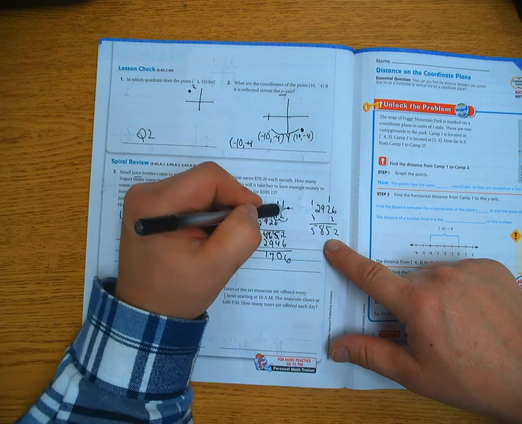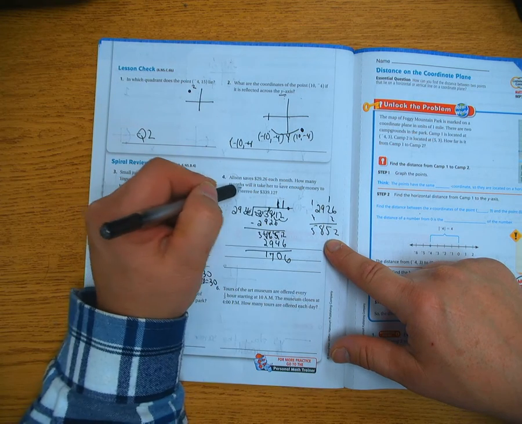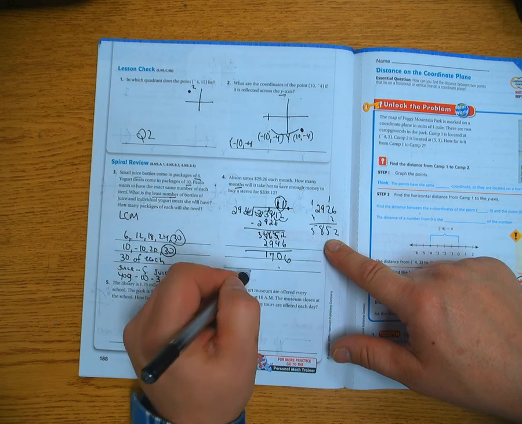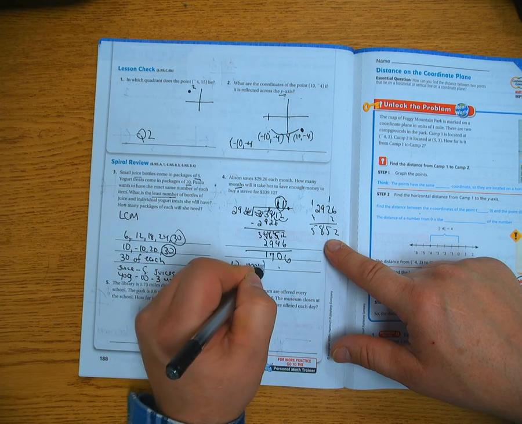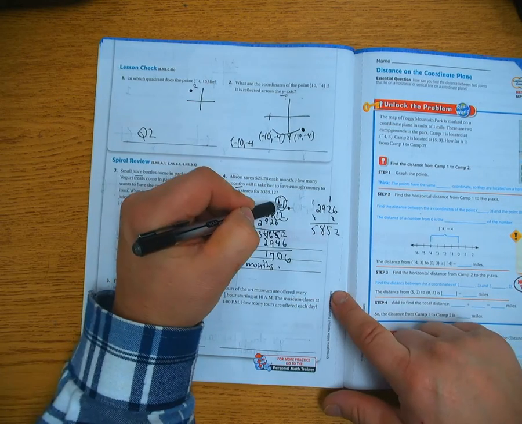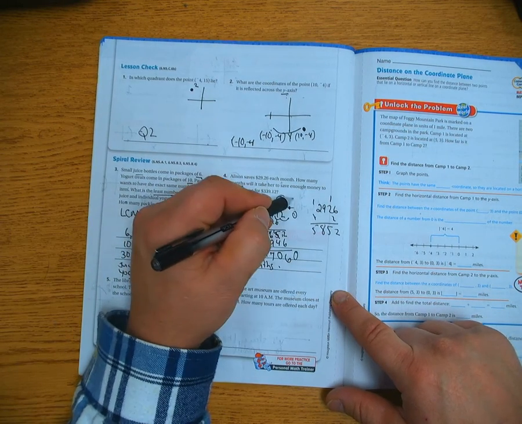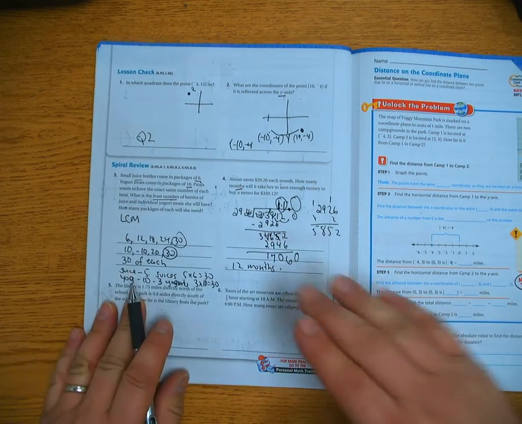Okay, so this right here represents 11 months and I have a little extra. So it's going to take her 12 months. It's got to be one more than this because there's going to be a decimal here. If I would add a 0, it's going to be something in here. It doesn't matter, but it just needs to be one more than that.